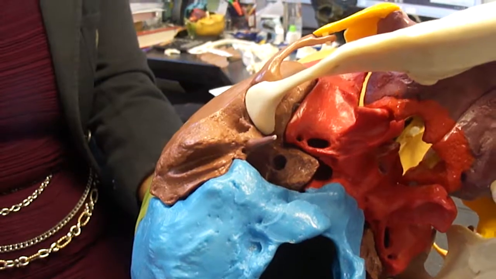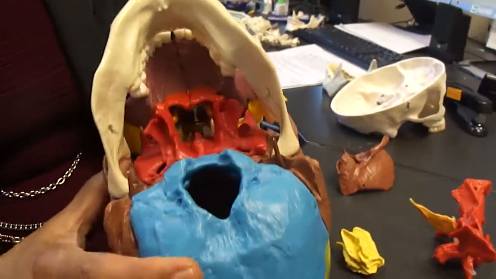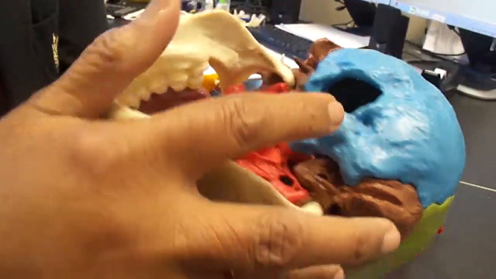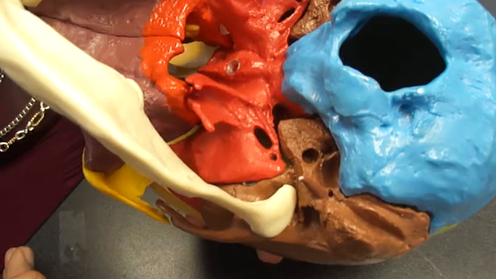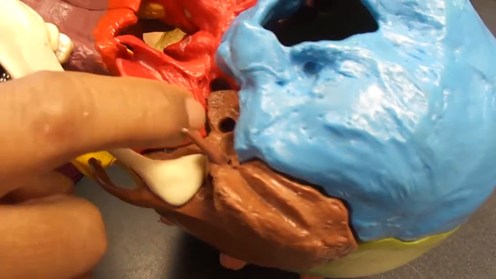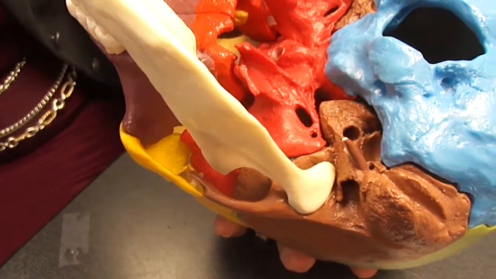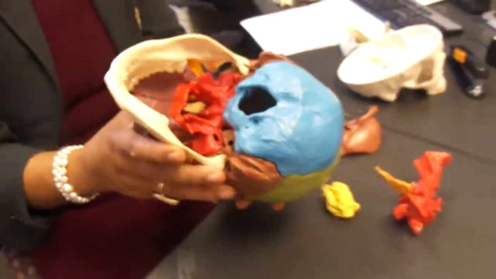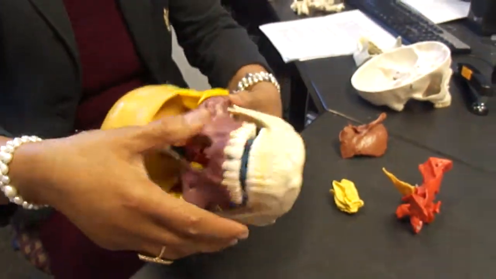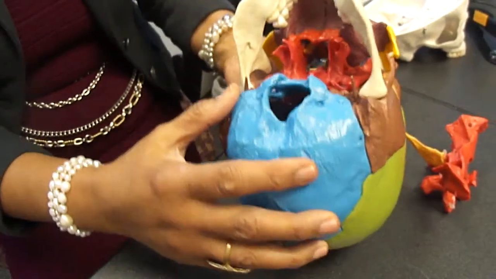And then you have your two important foramen. One, that part there is your jugular foramen, and then the round one over there is actually your carotid foramen. Then you have your occipital bone. That one there is your occipital bone.